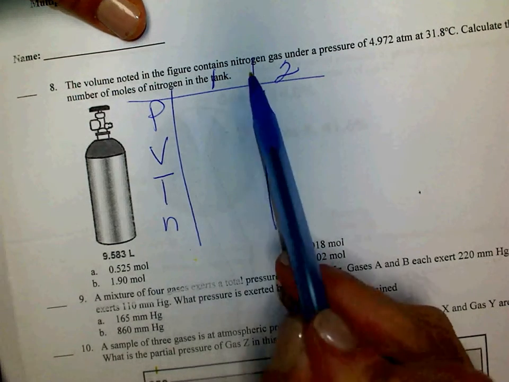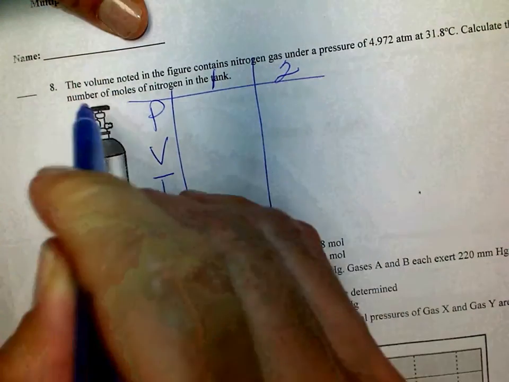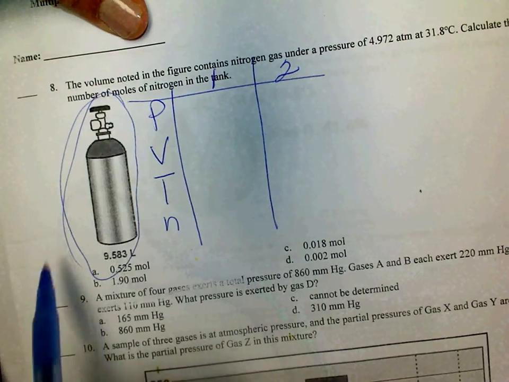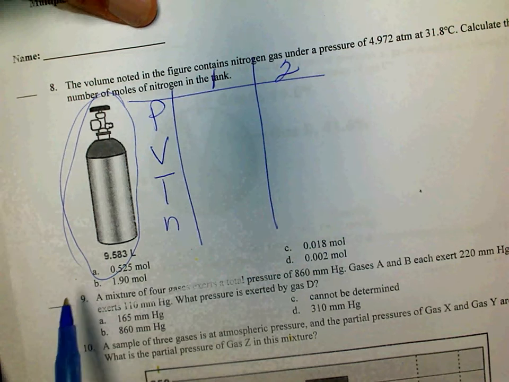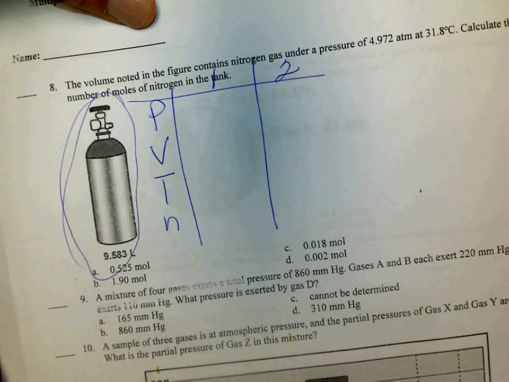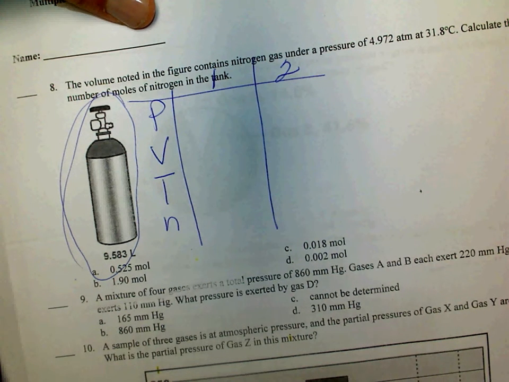Look here. The volume noted in the figure. This is a big gas cylinder. Have you ever seen these on the backs of trucks? Where are they taking them to? Hospitals, doctors' offices, industry, factories, places that use gases.